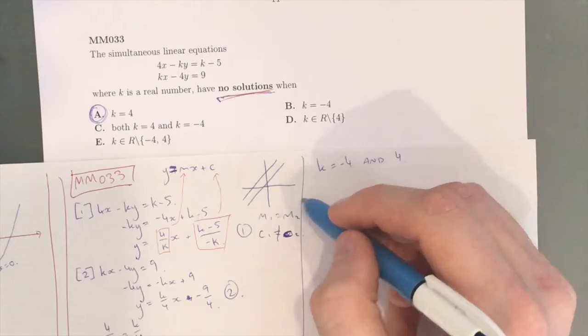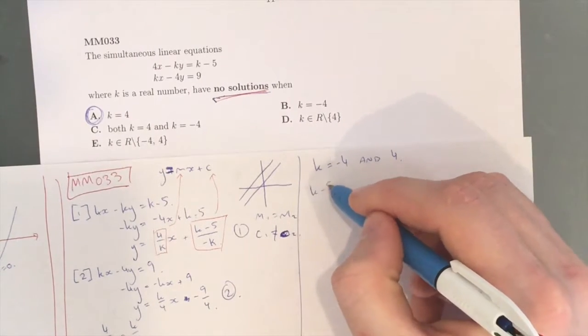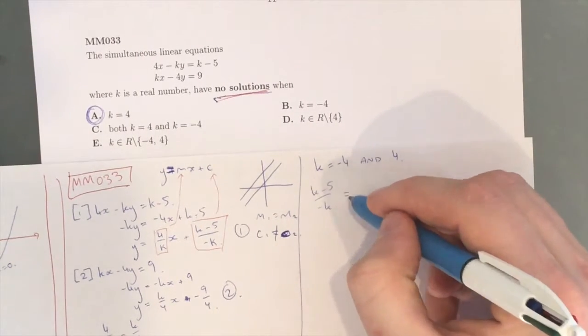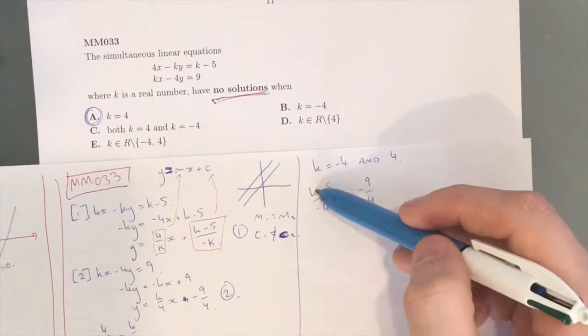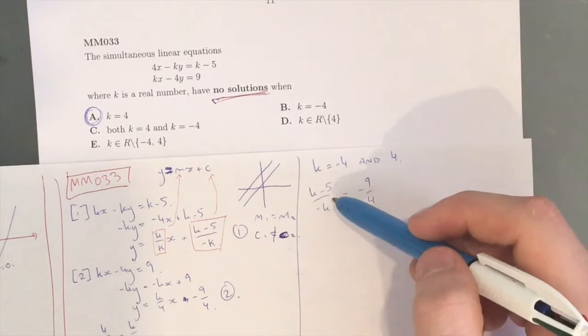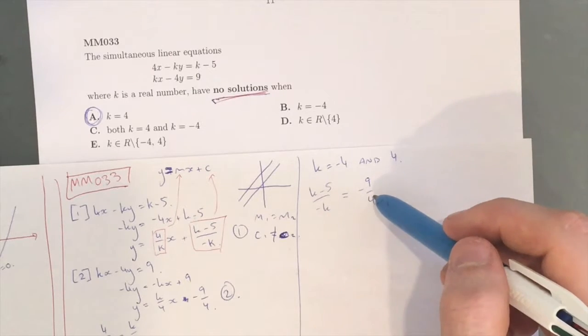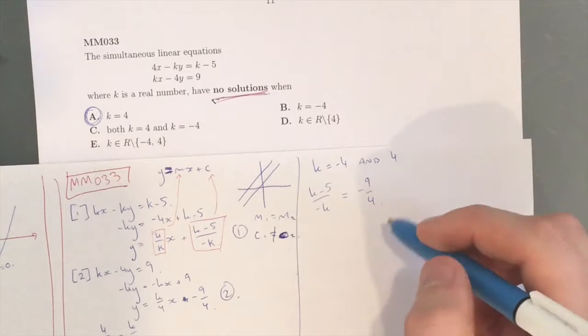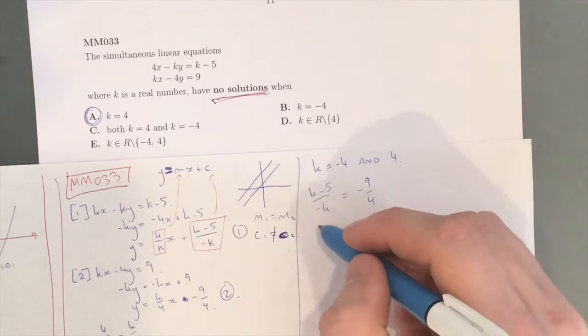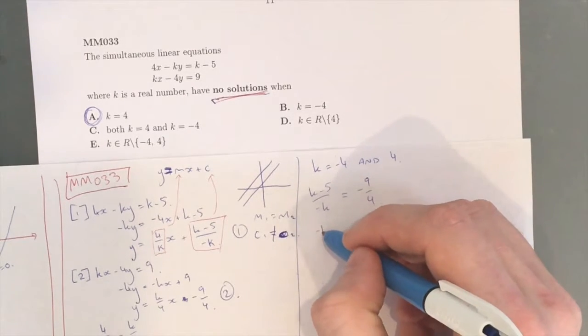We know that our first c value is k take 5 over negative k, and our second c value is negative 9 on 4. Now, if we plug a value in for k and it comes out that they're the same, then that means they would be the same graph and have infinitely many solutions, which is not what we want in this question. We want them to be different. So let's sub in negative 4 to start with.